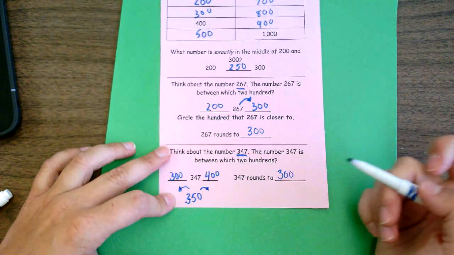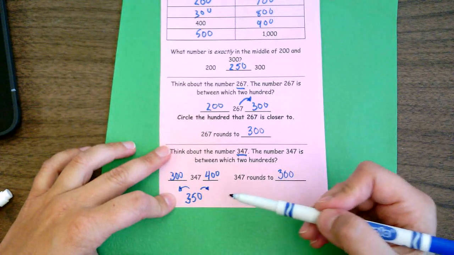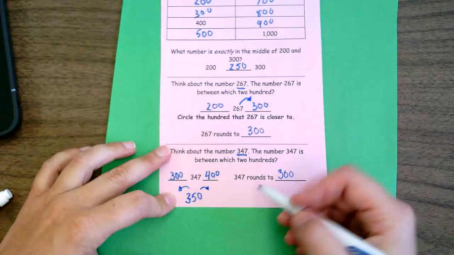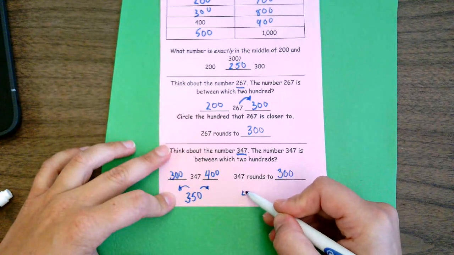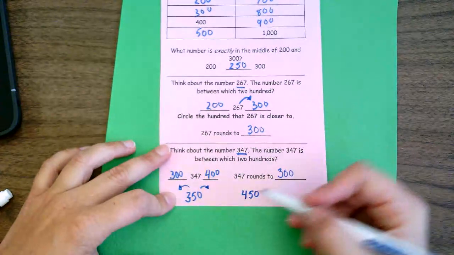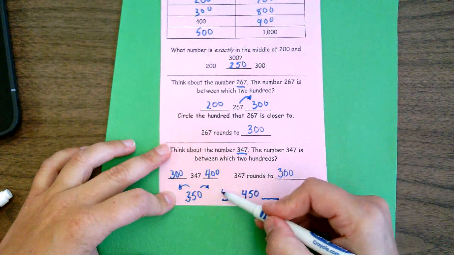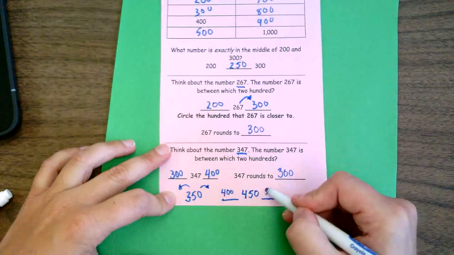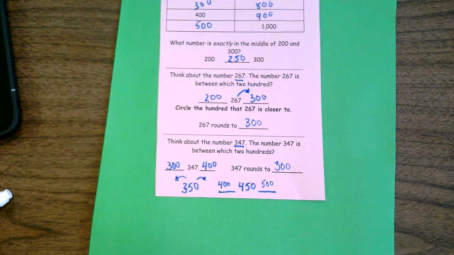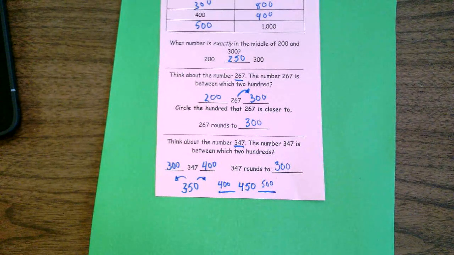So one question I get a lot is what happens if we have a number like 350 or 450 or 550 where it's right exactly in the middle? So let's take a look at that. Write down the number 450. Let's think about what two numbers are on either side. So I know 450 is going to be between 400 and 500. And it's exactly in the middle. It's equally far from 400 as it is from 500. So where are we going to round?